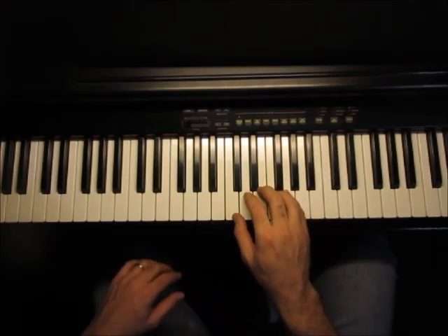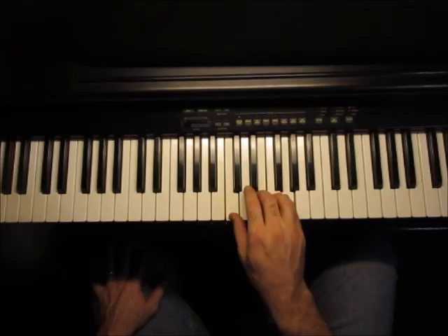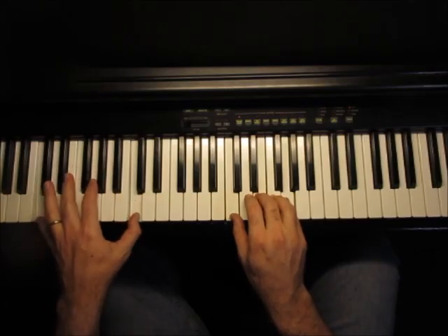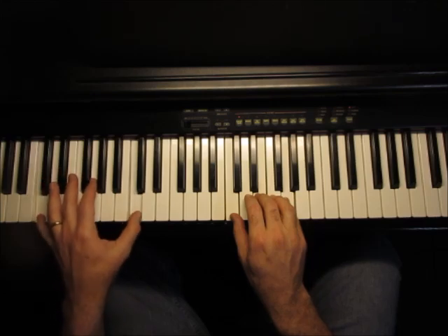So if you're in the key of C, it would be 1, 3, 5. So C, E, and G. Those are the notes that your right hand would play in the key of C. Your left hand typically would either just play the C like this, a 1 and a 5, your pinky and your thumb, or maybe a 1, 5, 1. So you could do that.